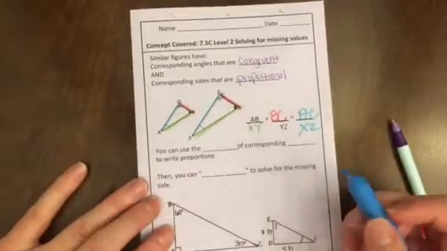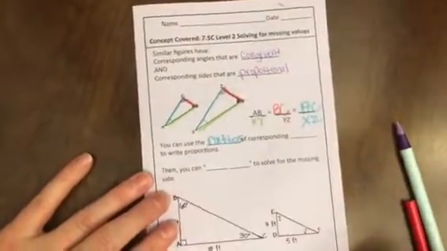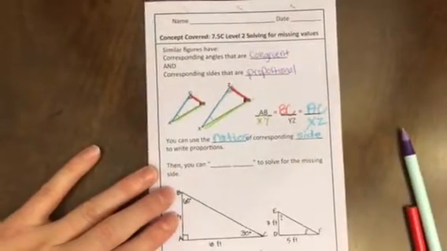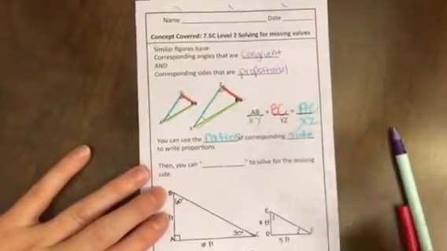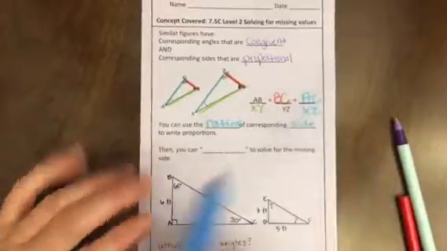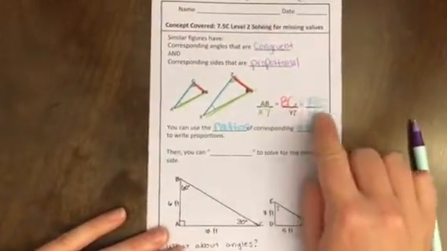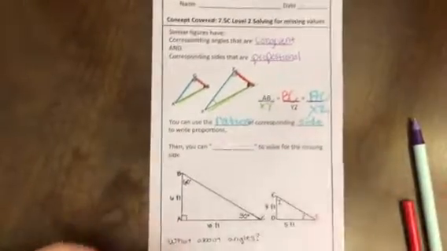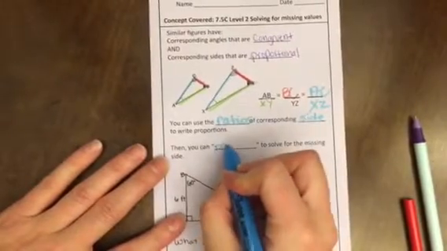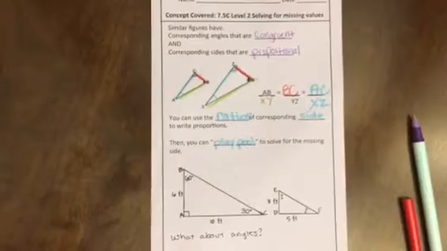Okay, you can use the ratios of corresponding sides to write proportions. So once you write a proportion, if we're solving for a missing side, you don't have to have all three, you just need two ratios. You can have a third one, but it's not necessary for a proportion, it's just two. So you can play pool to solve for the missing side.